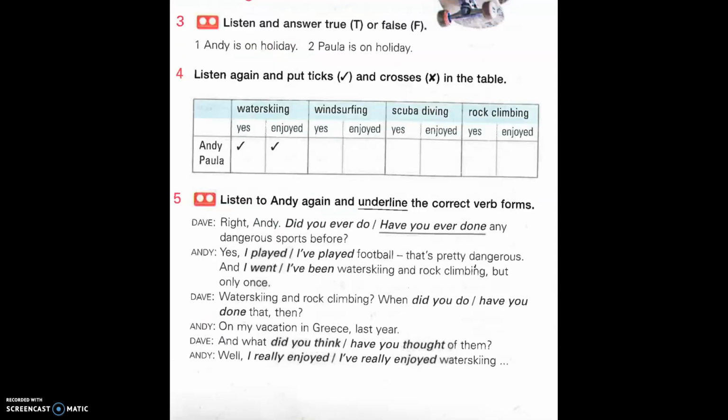Let's have a quick look at that. So remember exercise 5 here. They've just done that in the listening, underlined the correct form. So your example sentences can be taken from here. Okay, so perhaps an example of the have you ever question, an example of a past simple question, an example of I've done, and an example of the past simple. Okay, and have those sentences on a slide.